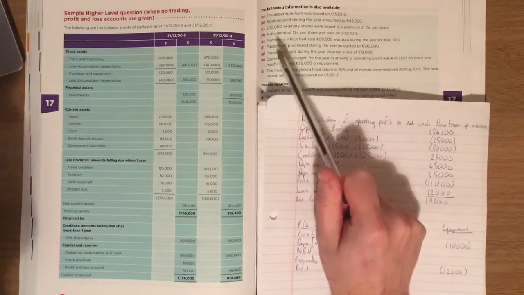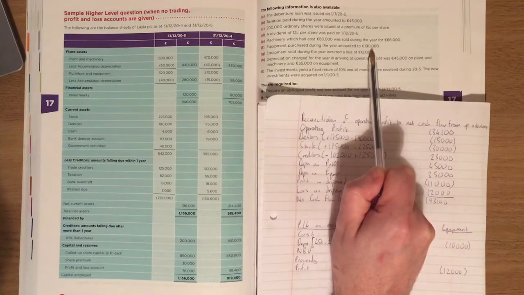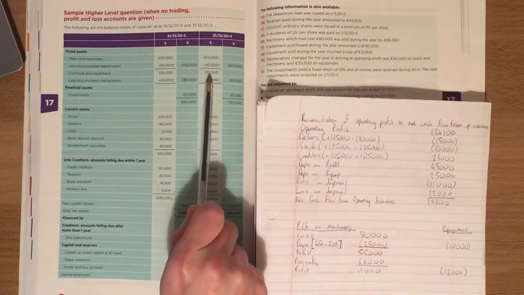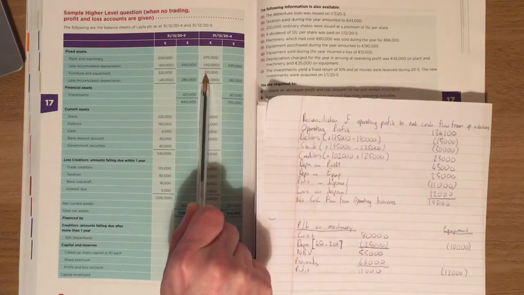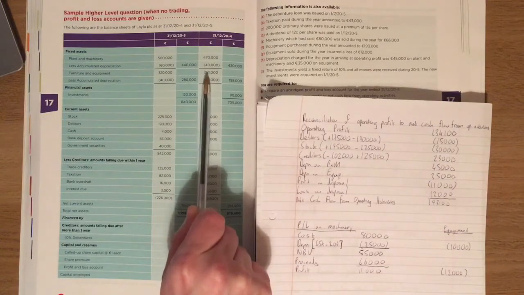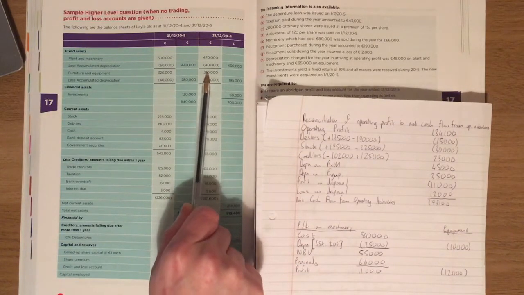The cost of what you disposed then. I'm given a little bit of information here that during the year I purchased equipment amounting to 190,000 euro. So your equipment last year was 210. It tells me that I purchased stuff worth 190. So 210 plus 190 is 400,000 euro.